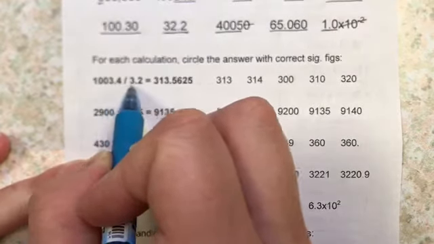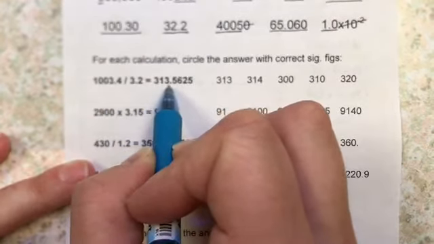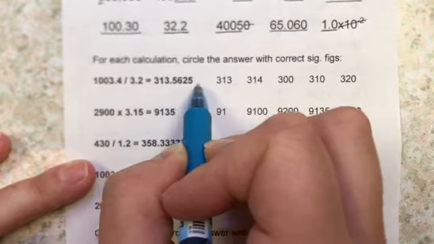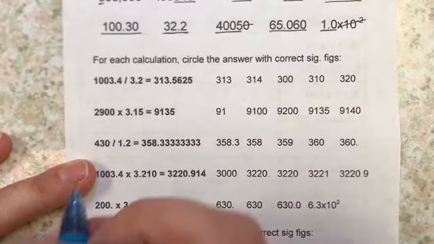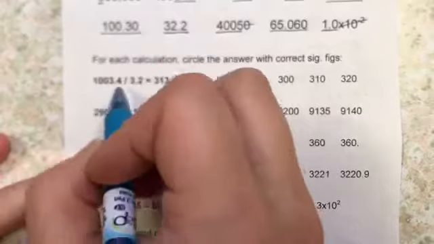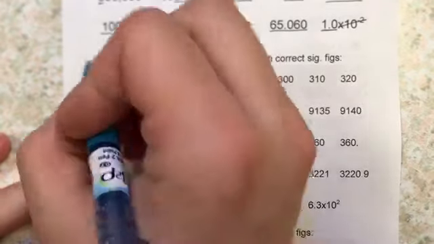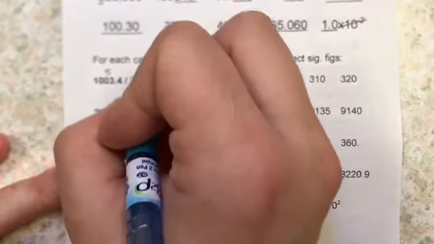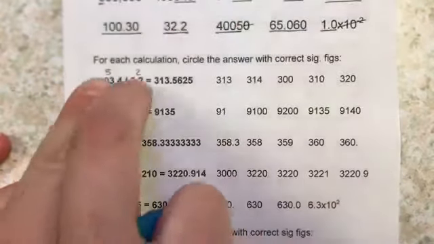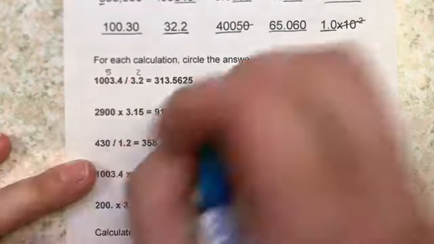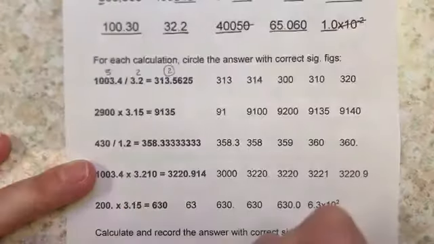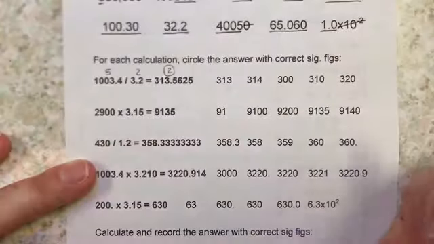So 1003.4 divided by 3.2 gives us 313.5625, and so on. So, rule number 7, how many significant figures do our original numbers have? 1003.4 has 5 significant figures. 3.2 has 2 significant figures. What number is smaller? 2. So our answer should have 2 significant figures. So we need to take what the calculator gives us and round it to 2 sig figs.